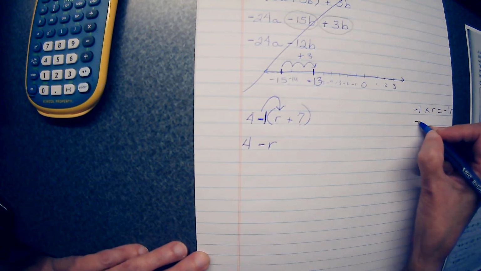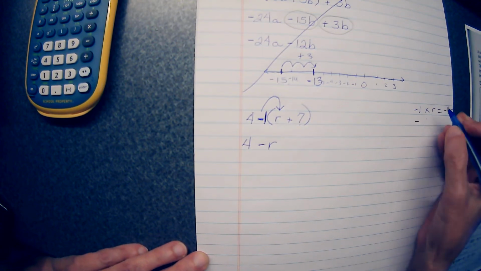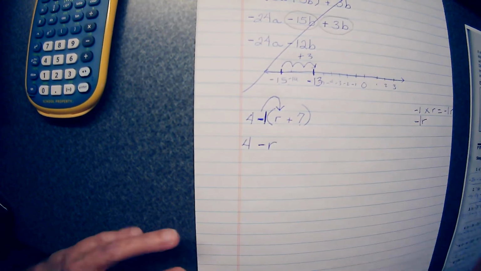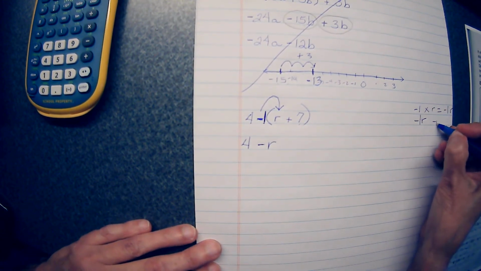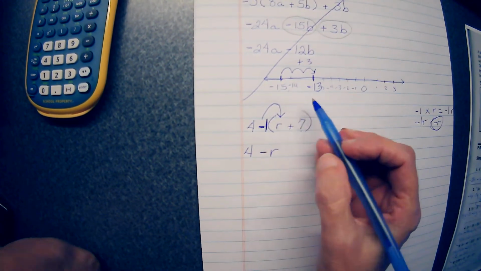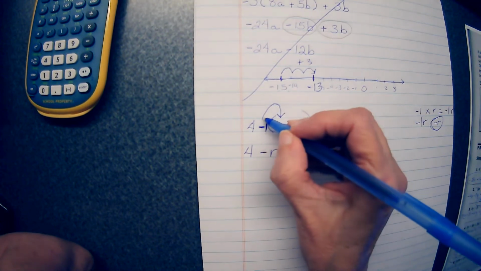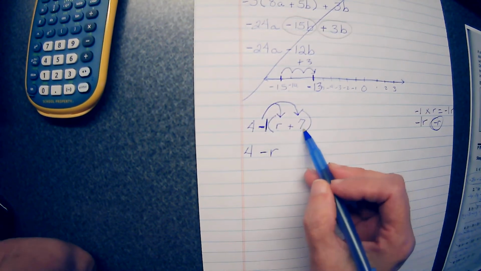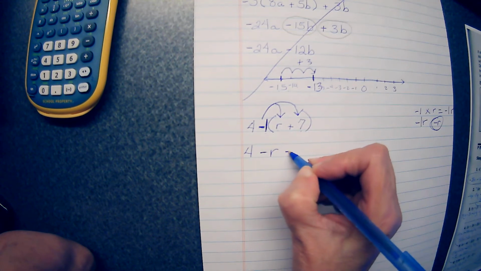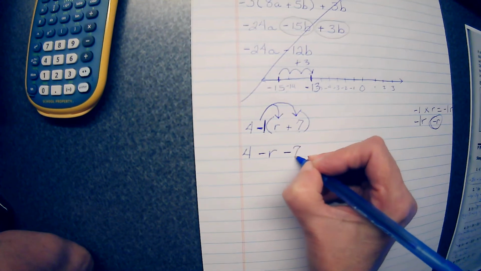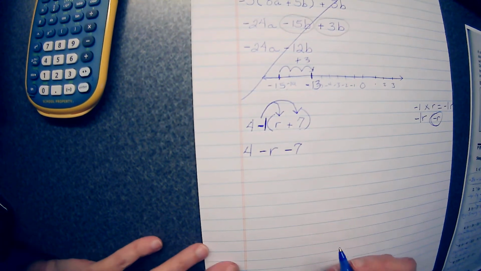Or if I just said negative r, it's still a negative understood 1r. There's just 1r here, right? Okay, so now let's hop over and multiply negative 1 times 7. Negative times a positive is a negative. 1 times 7 is 7. So I just have negative 7.